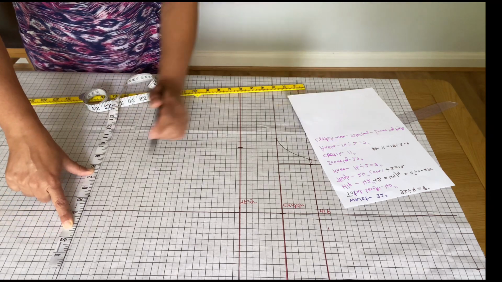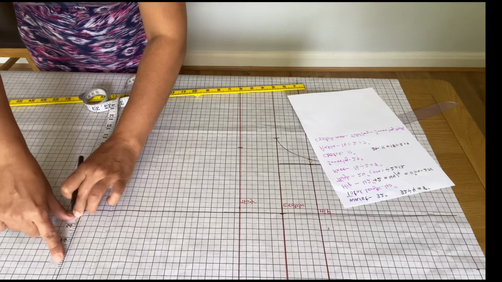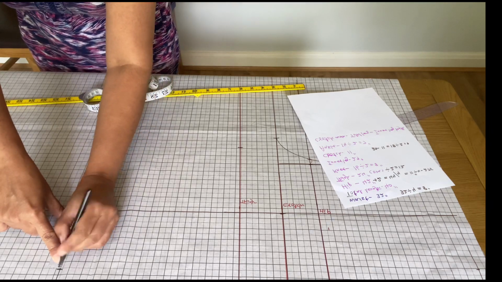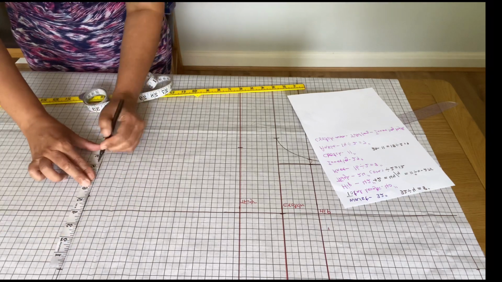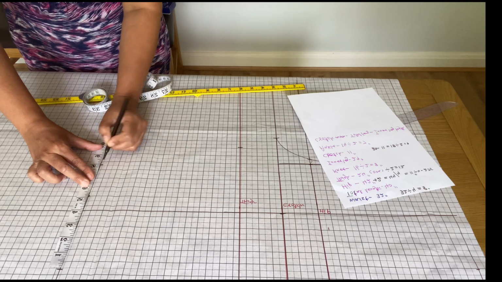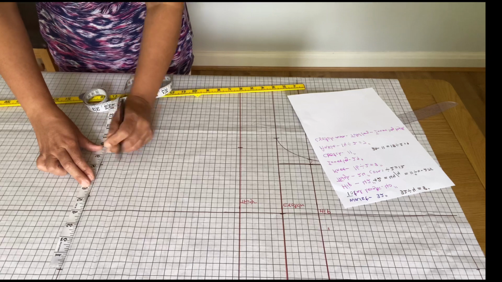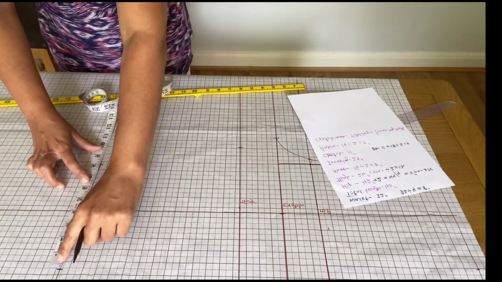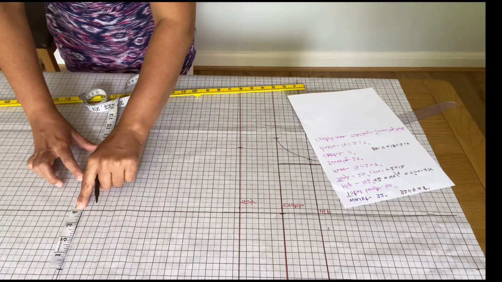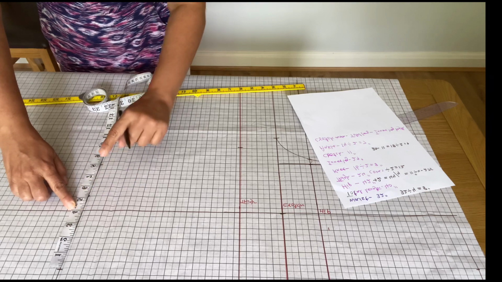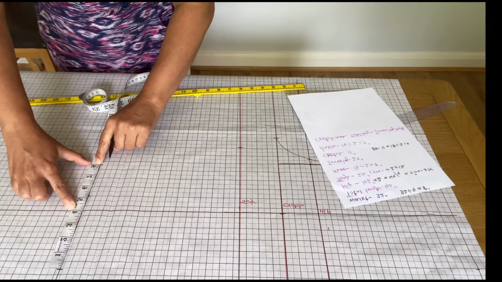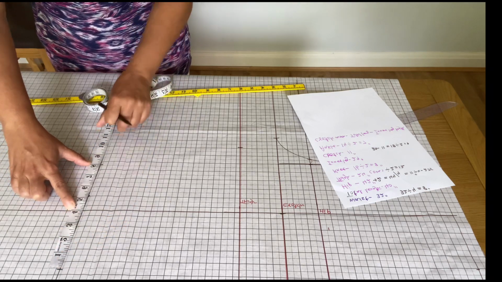The 8 inches we will calculate like this: 1 mark over here and 1 mark over here. So make sure you have given seam allowance. So this is a total of 8 inches. We kept it in the center, 4 inches on this side and 4 on this side.